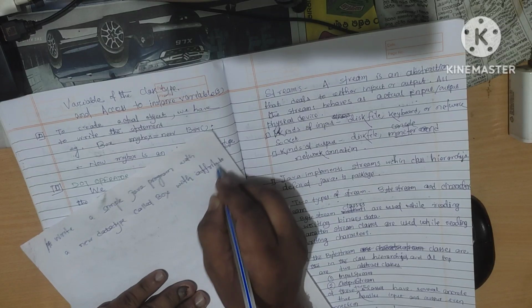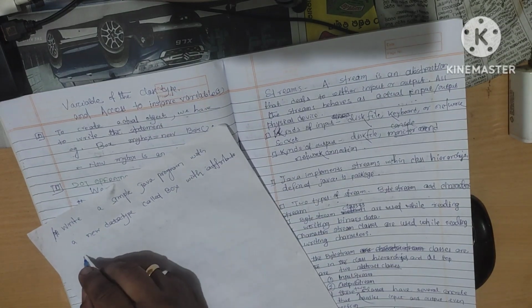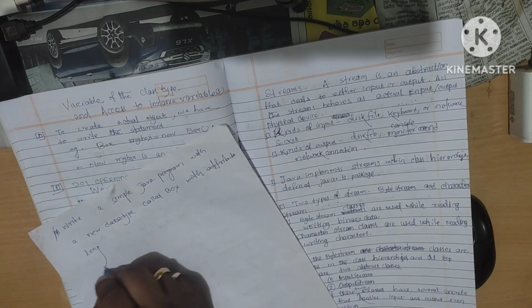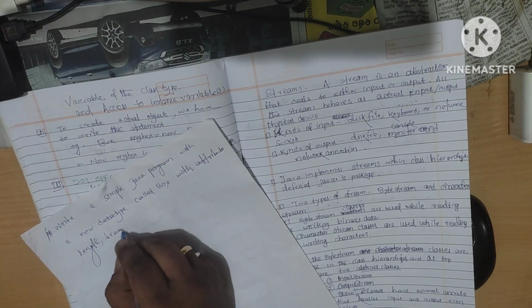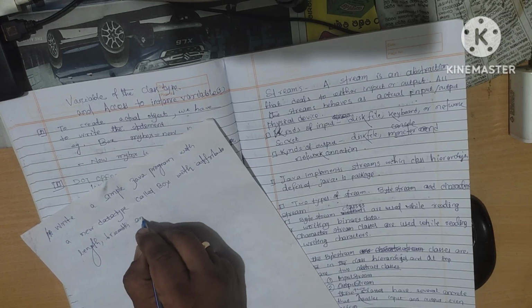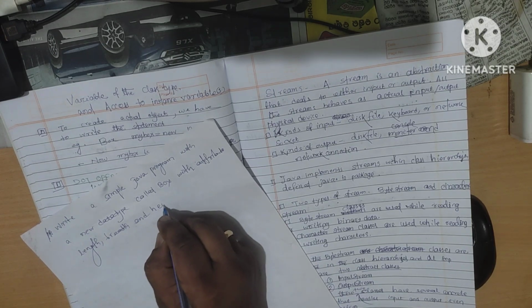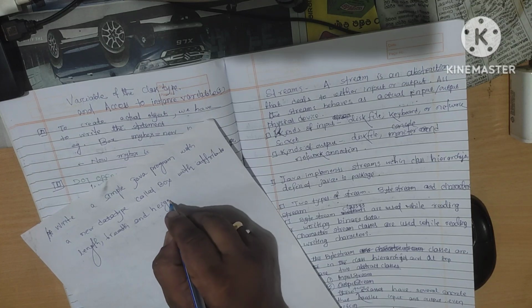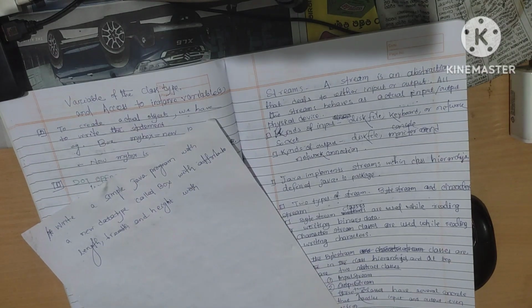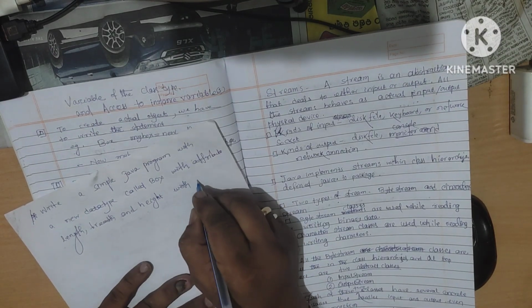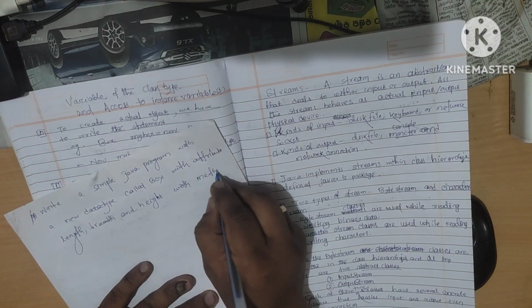The box attributes are length, breadth, and height, with behavior, with methods.